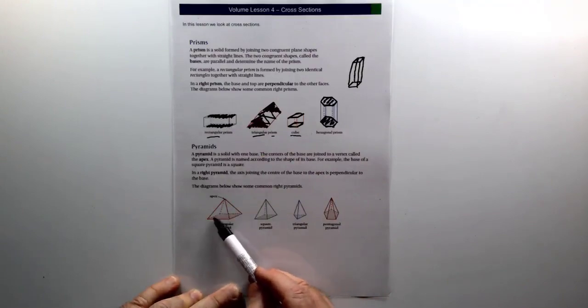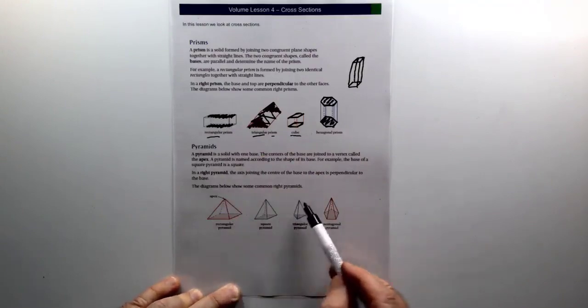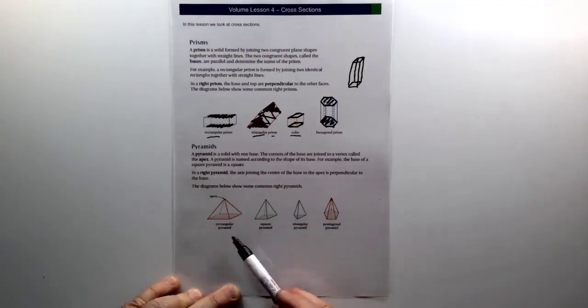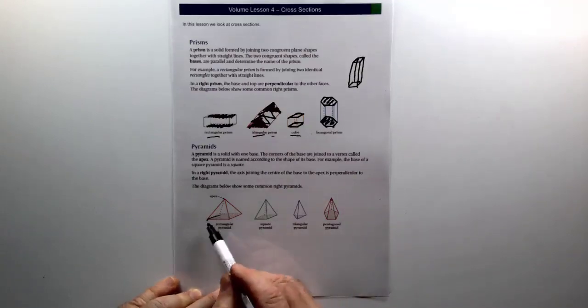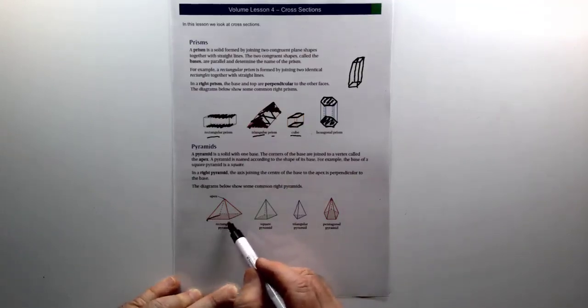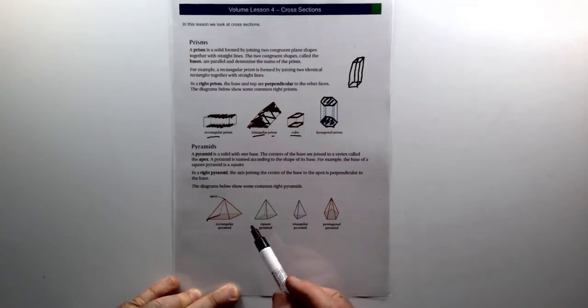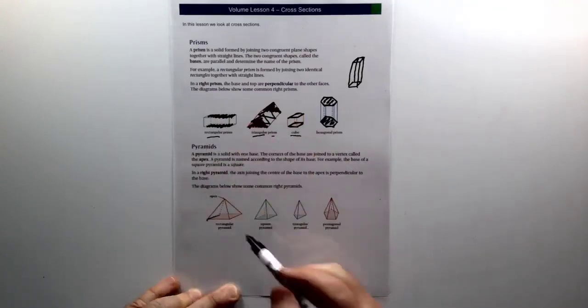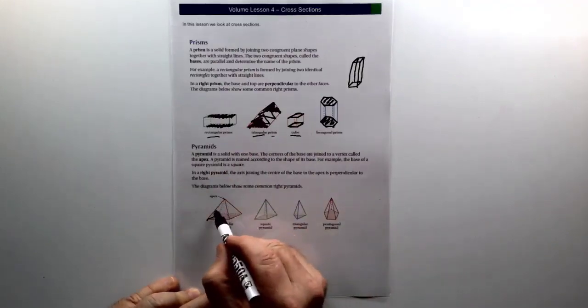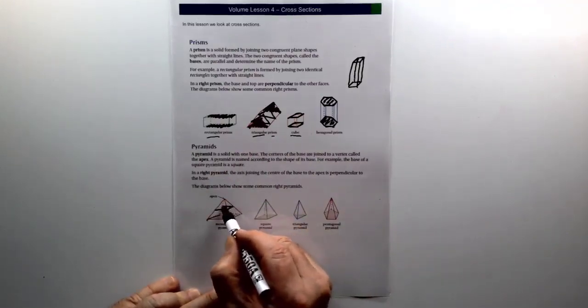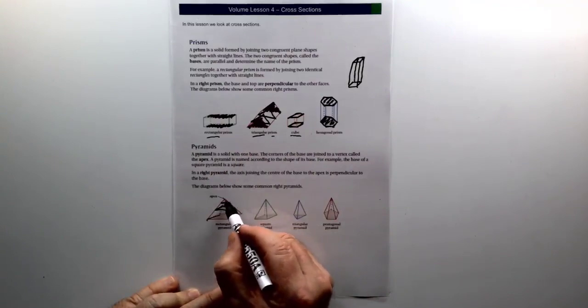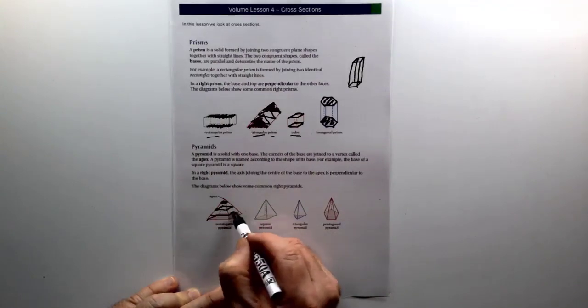If we start with one shape and come up towards a point, then what we've got here is a pyramid. Again, it's named after the shape of the base. So here we've got a rectangle on the base, so it's a rectangular pyramid. If we were to take it again and cut it in a bread slicer, each slice would still be the same shape as the base, but each time it gets smaller the closer you are to the top.